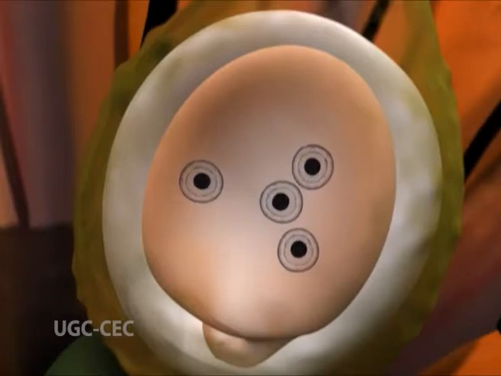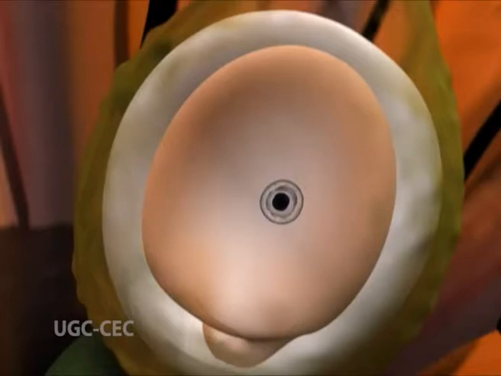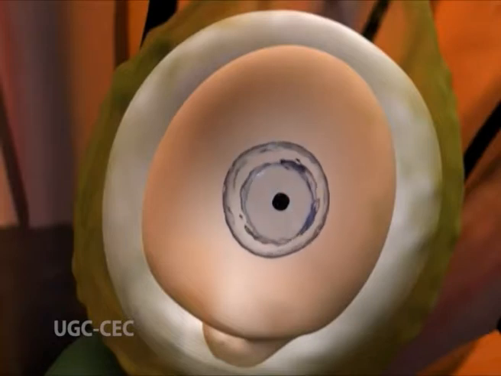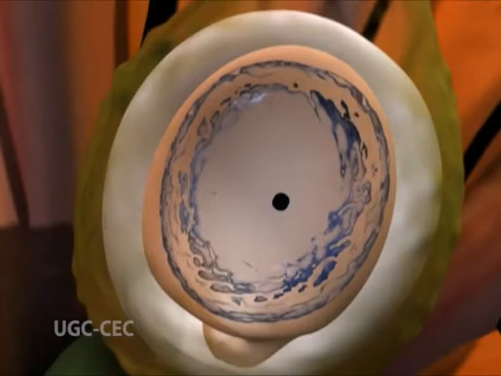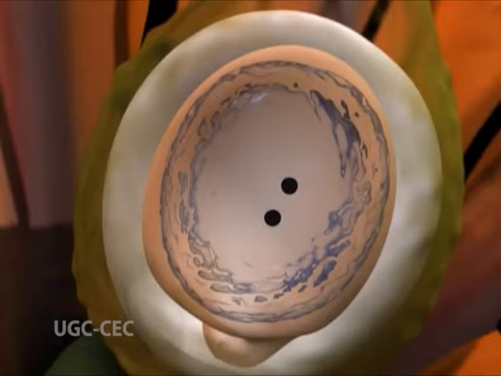Out of these, three megaspores degenerate and the remaining one enlarges to produce the embryo sac. The haploid nucleus of the megaspore undergoes three mitotic divisions forming eight nuclei within the enlarged embryo sac.